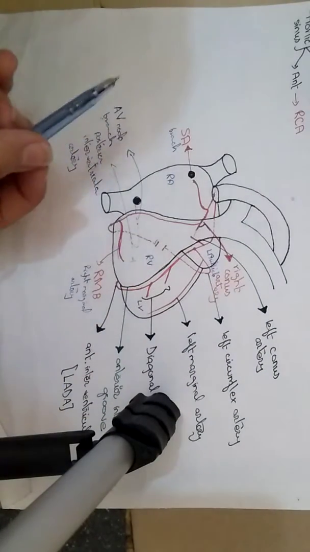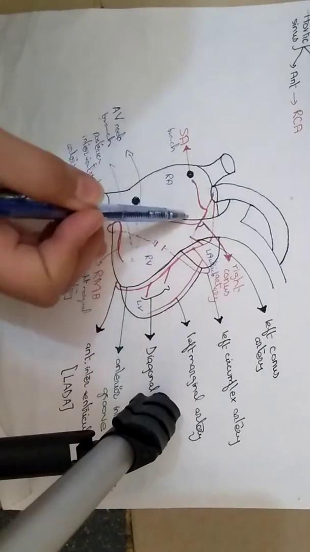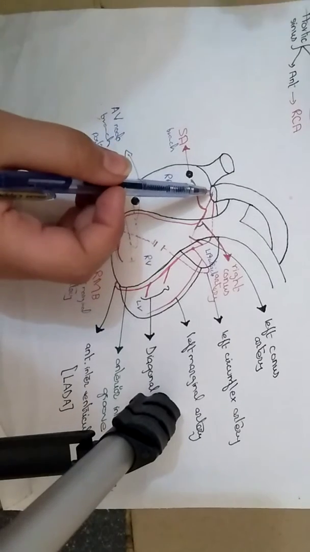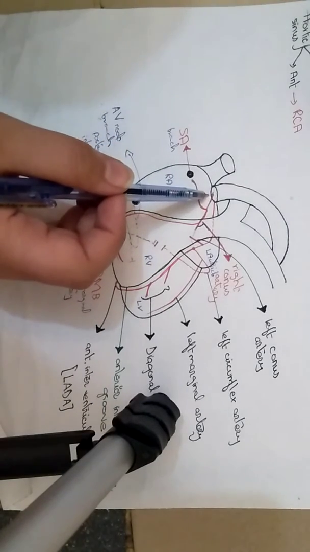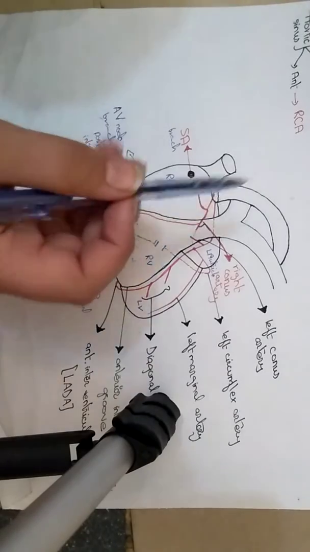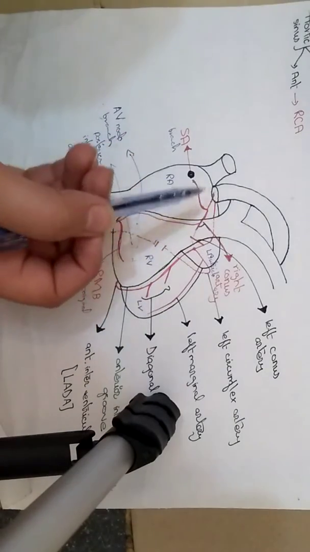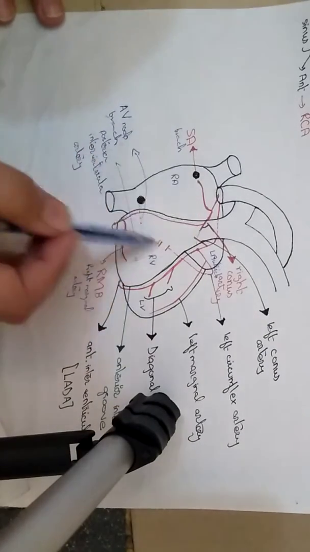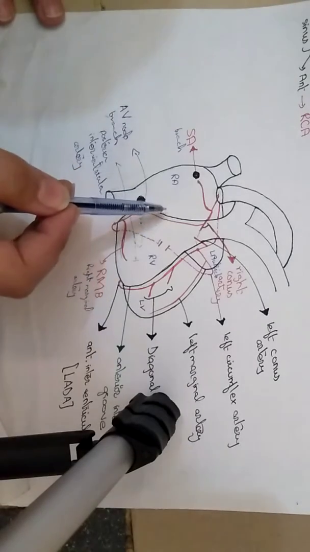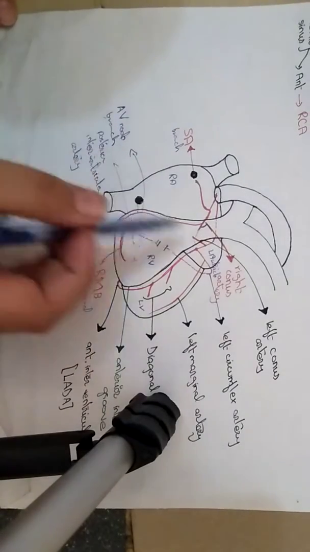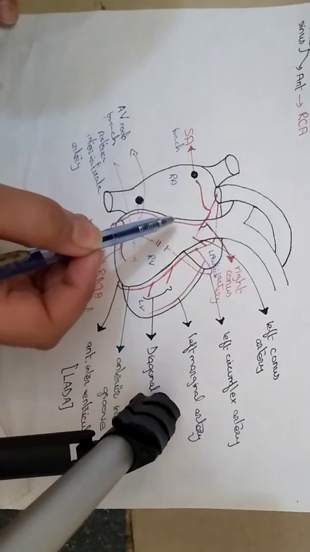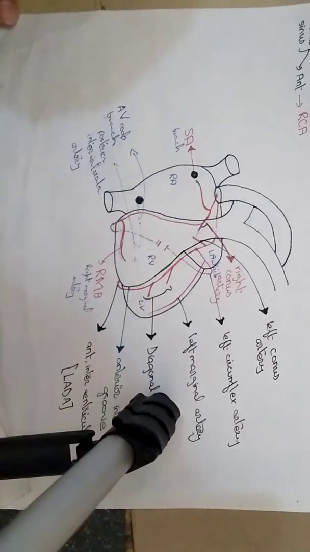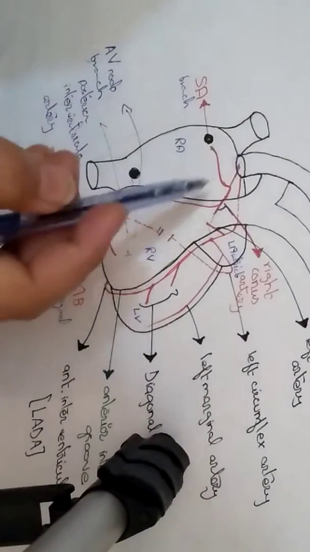The right coronary artery is smaller than the left coronary artery, and it arises from the anterior part of the aortic sinus of the ascending aorta. It passes forward to the right and emerges on the anterior surface of the heart between the root of the pulmonary trunk and the right auricle, as you can see here.